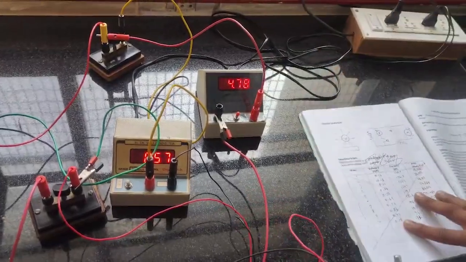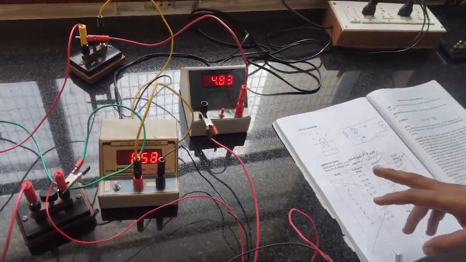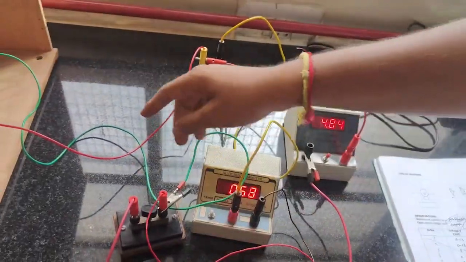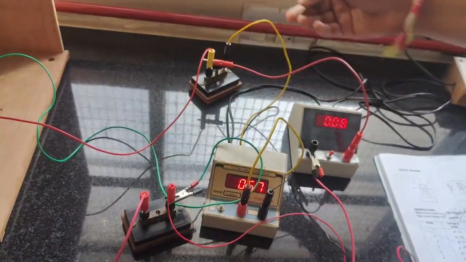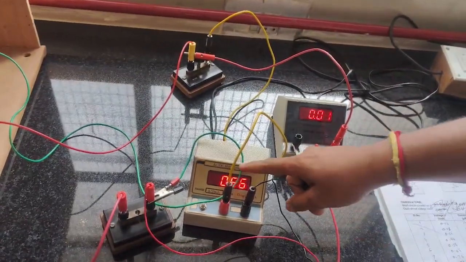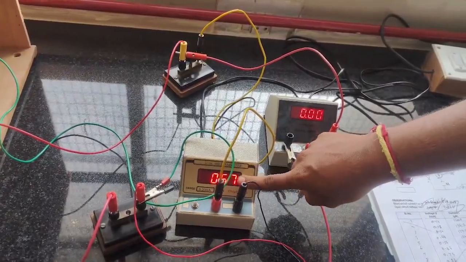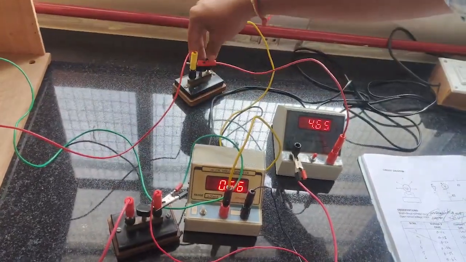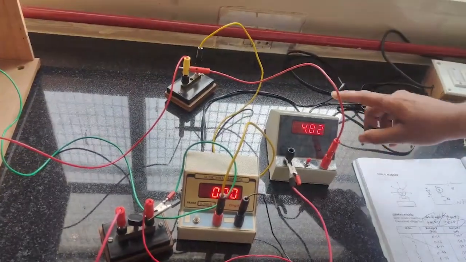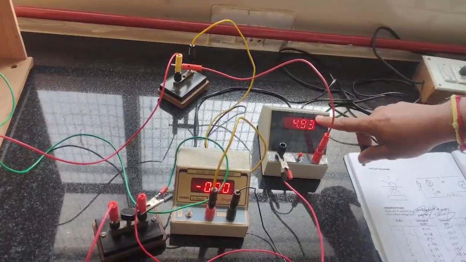And to get your ISC and VOC, for ISC you open K1 and let the current through, and this is your ISC. So this current is your ISC current. Now you close K1 and open K2, and whatever voltage reading you get, that's your VOC.